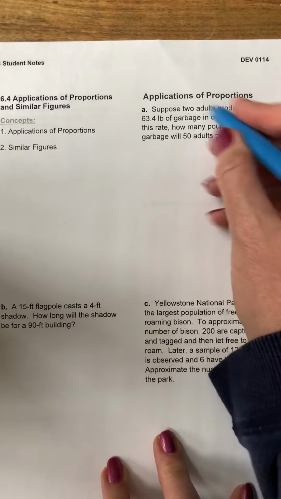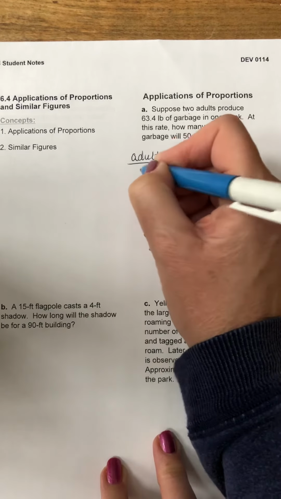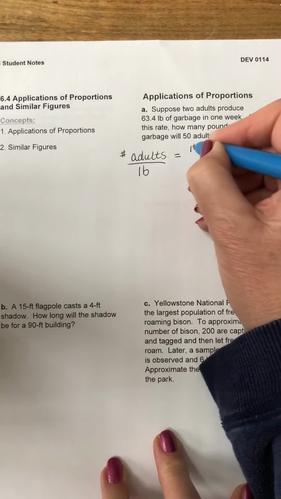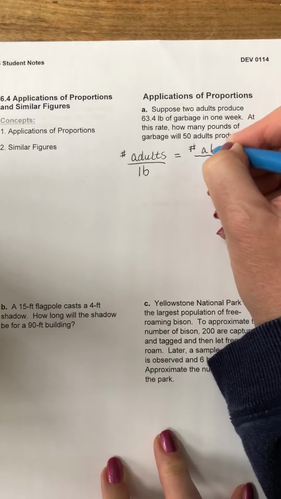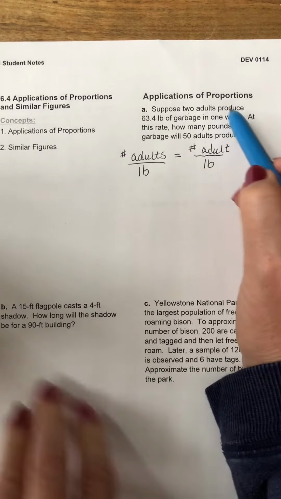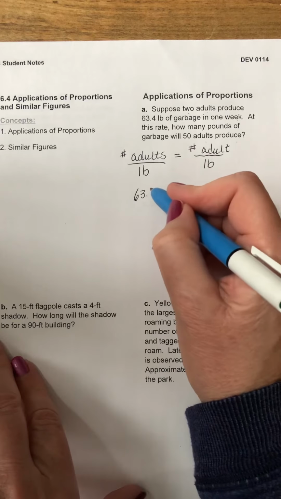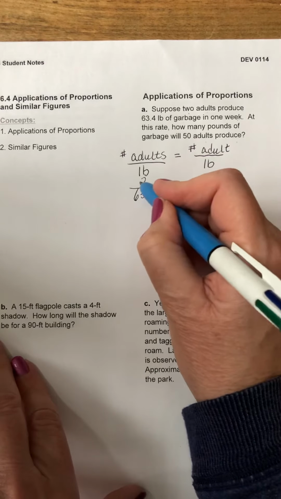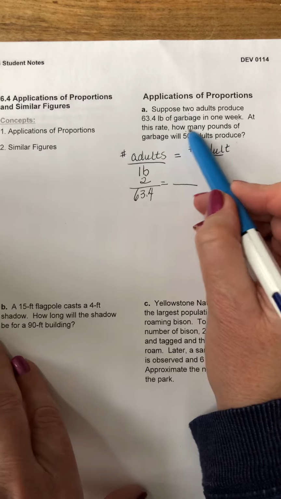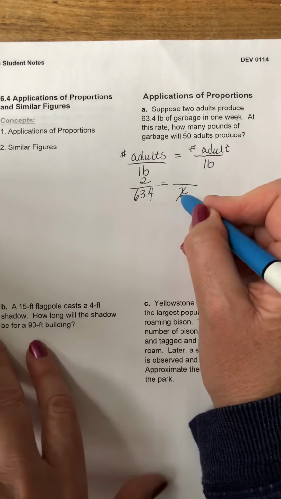So my proportion is going to deal with the number of adults to the number of pounds of garbage they generate. And I'm going to write this out in words so that I make sure that I keep the order consistent. So my first ratio is 63.4 pounds and 2 adults. So I have 2 over 63.4, and it says how many pounds. So my unknown quantity is in the denominator with the pounds.